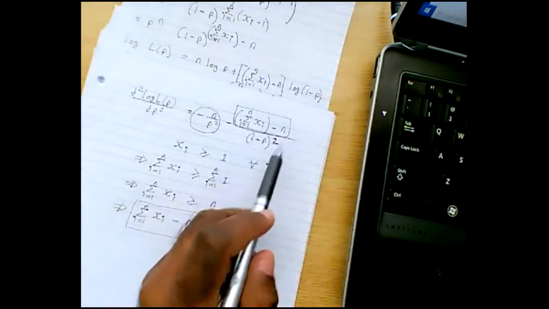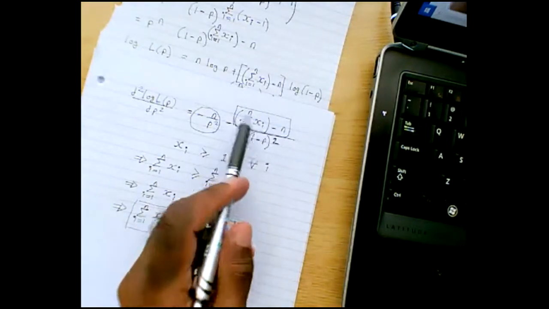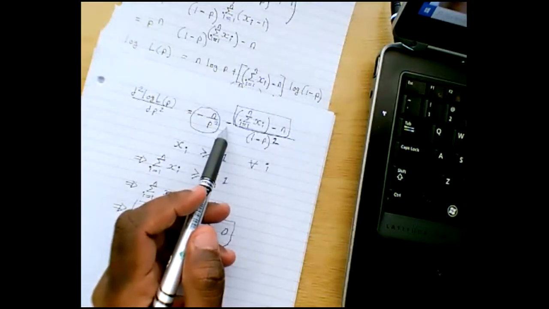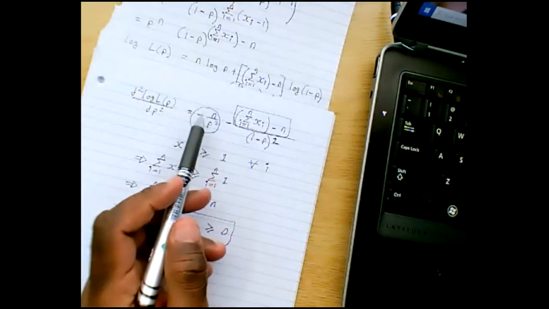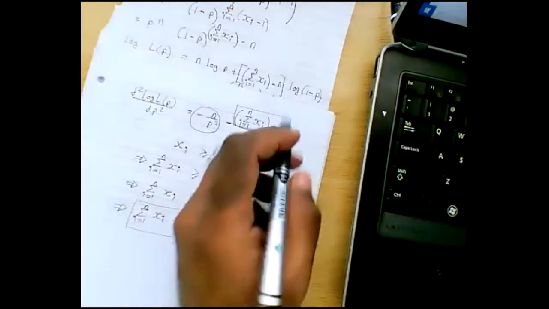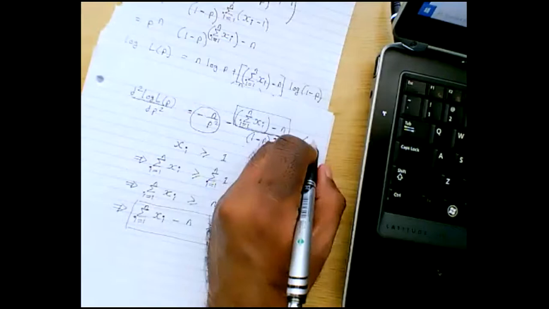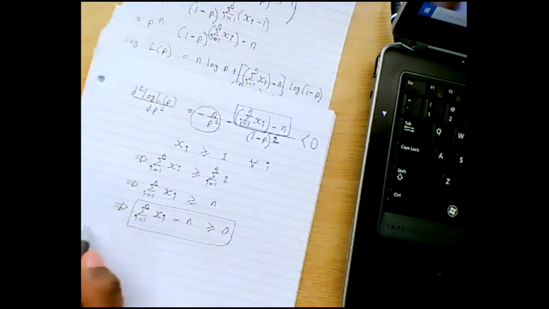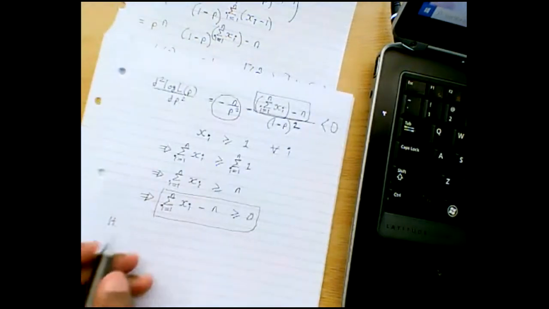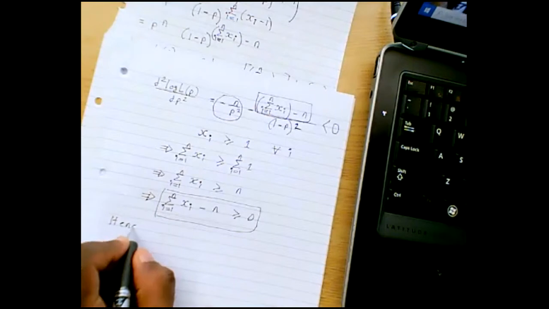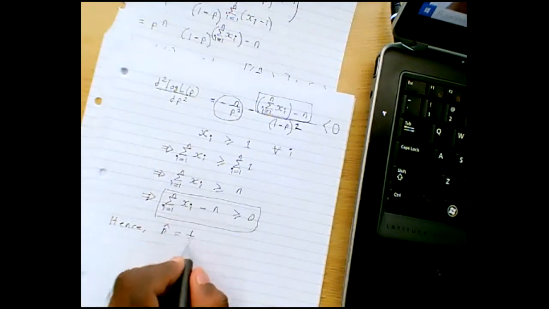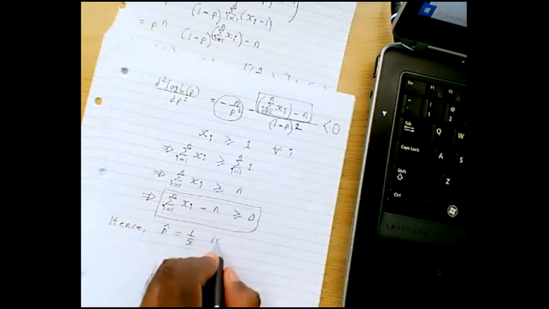So in other words, this term here is non-negative. You have a negative sign in front of it, and you also have a negative term over here. So that means that this has to be less than 0, right? So hence we have shown that p hat equal to 1 over x bar is the MLE.